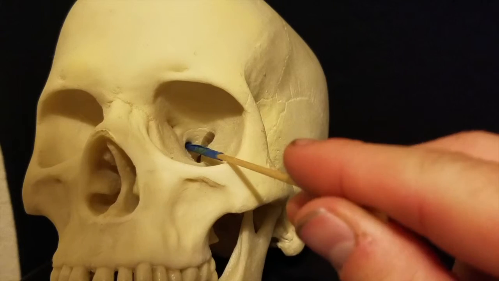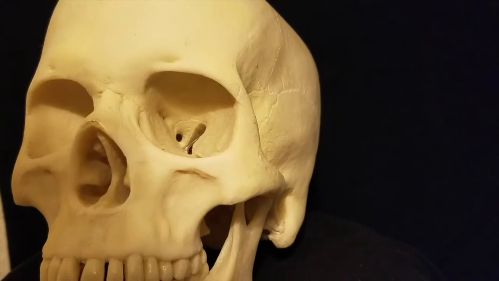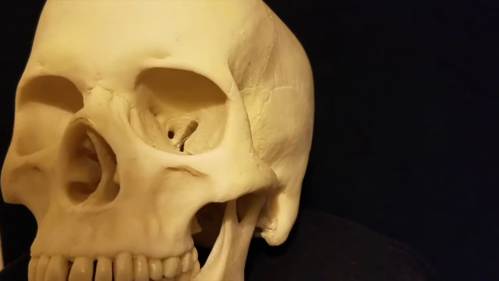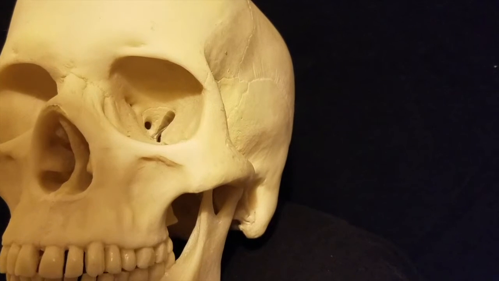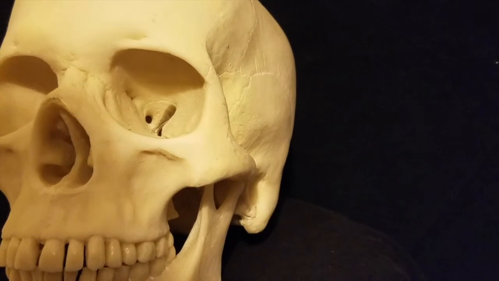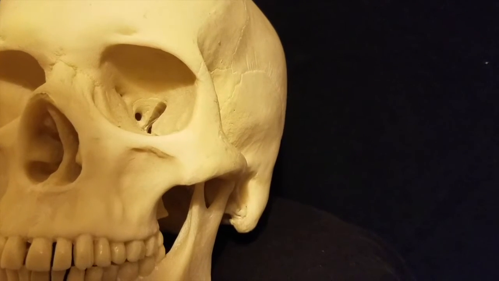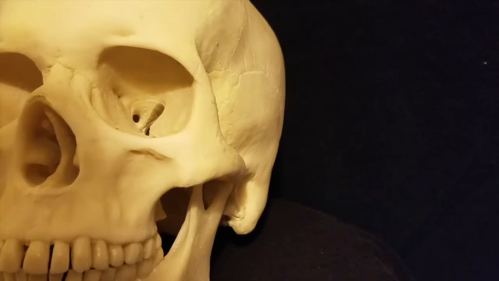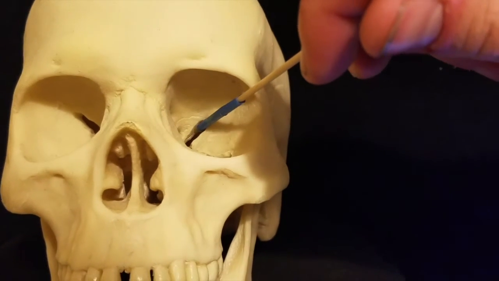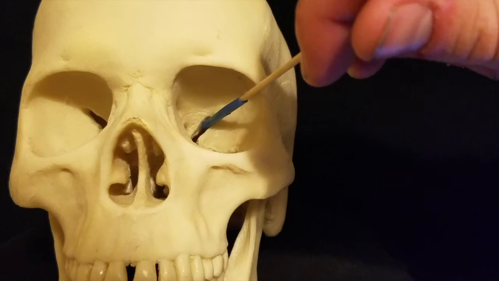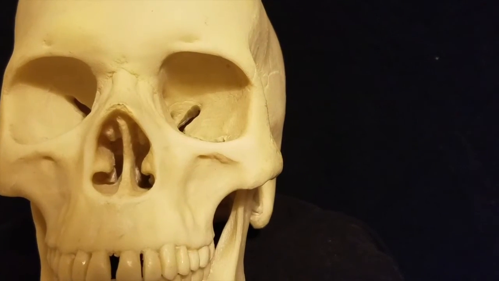The optic canal is bounded medially by the body of the sphenoid and laterally by the lesser wing of the sphenoid. This transmits the optic nerve or cranial nerve number 2 and ophthalmic artery into the orbital cavity. The superior orbital fissure is located between the lesser and greater wings of the sphenoid in the posterior portion of the orbit.